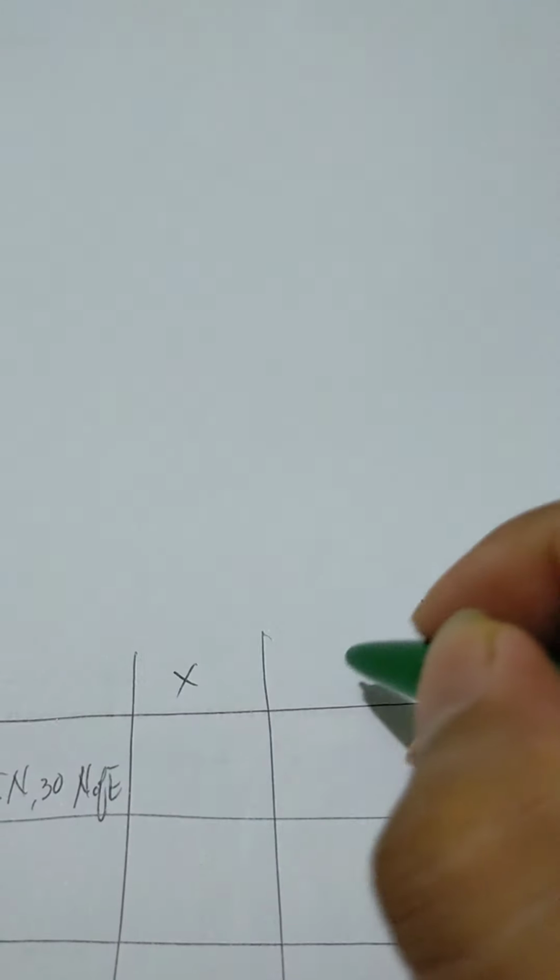So this is the x component and the y component. We put the value of x, which is 4.33 Newton. The y is 2.5 Newton. So this is how to get the x and the y component. But we're not done yet, because we have to add.